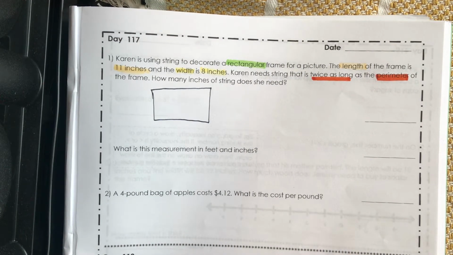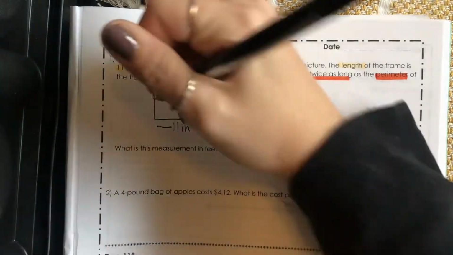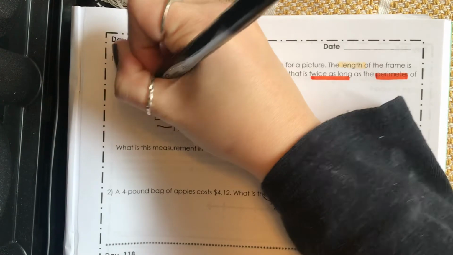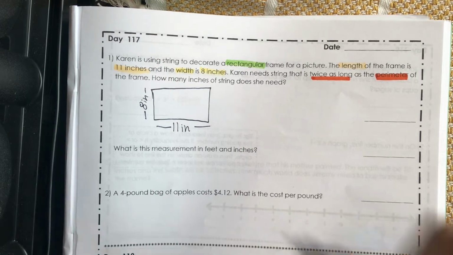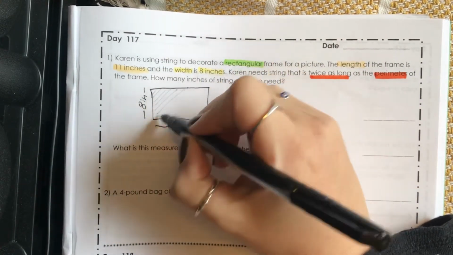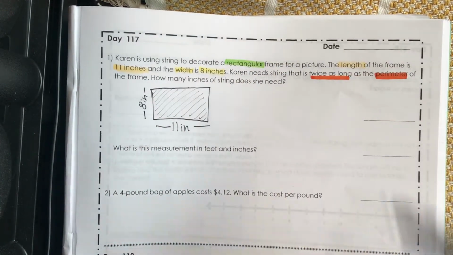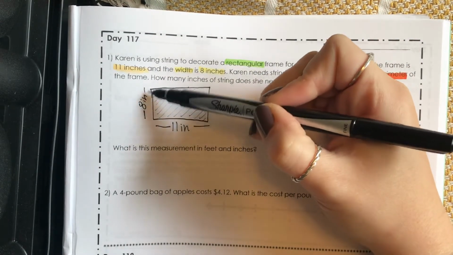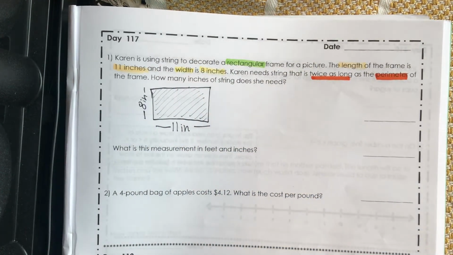So the length is going to be 11 inches from here to here, and the width is going to be 8 inches from here to here. Now, you want to be really careful here because some people, as soon as they see something like this, think to themselves, oh, I'm finding the area, right? Not in this case. We are not finding the area that the frame takes up, we're not finding this inside portion here. We are finding the perimeter because we're taking a piece of string and wrapping it around the outside. So that's perimeter, not area.